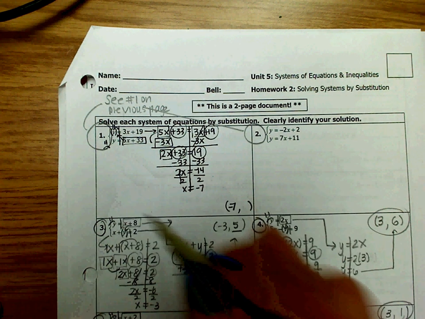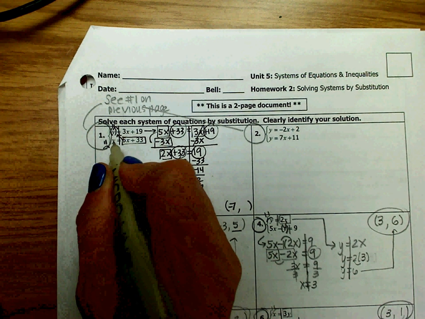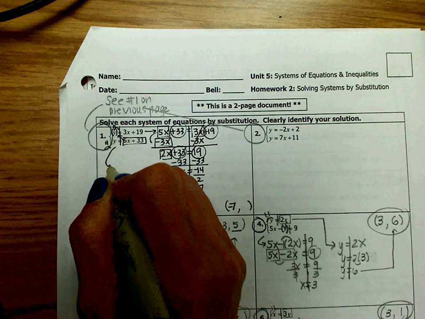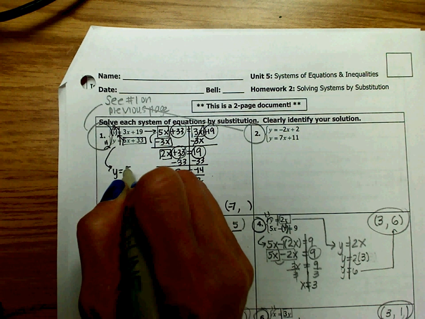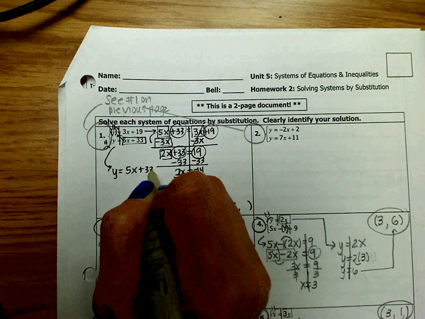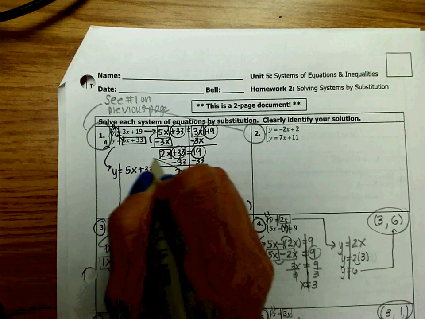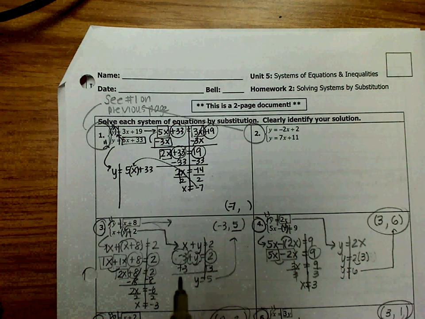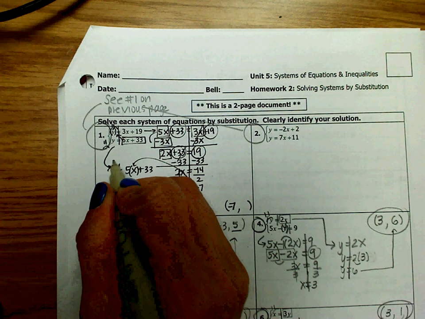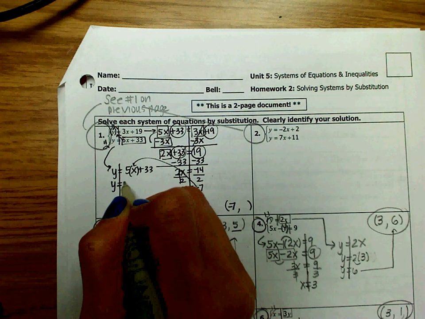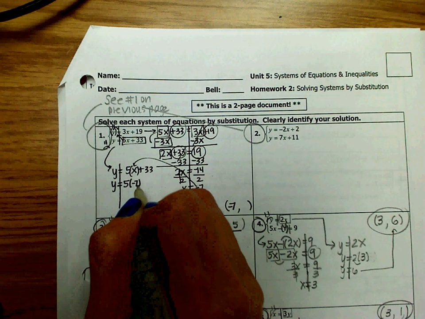Either way, you're going to get the same y. So let's say I decide to use this one. So I write y equals 5, I'm just recopying it. And then I'm going to take this negative 7 and put it here. Plug that in, or substitute it in. So this y gets rewritten, the equals gets rewritten, then you have 5 times negative 7 plus 33.